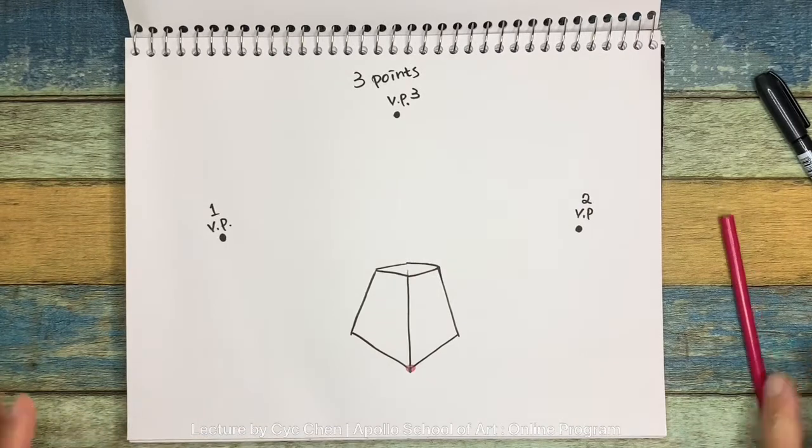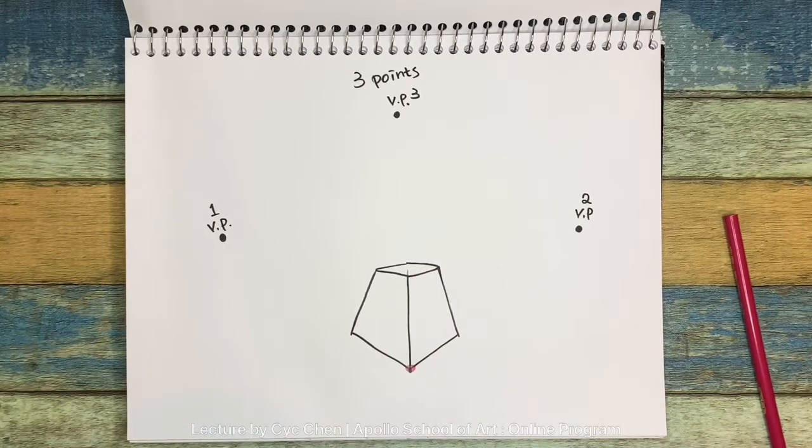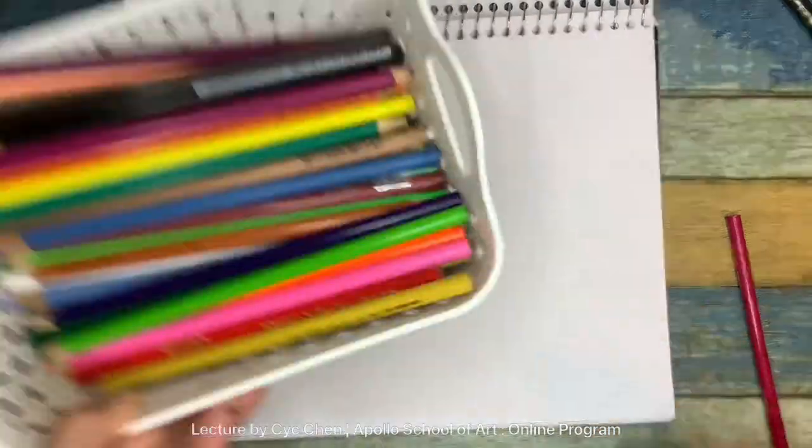Alright, so we will start with the 1 point perspective first, to help you understand from the beginning. So we're gonna start with a basic practice. Alright, I want you to grab your pencil crayons with the colors, so you won't get confused.